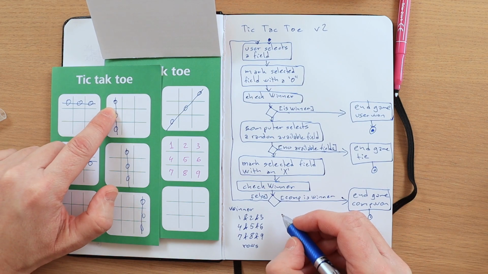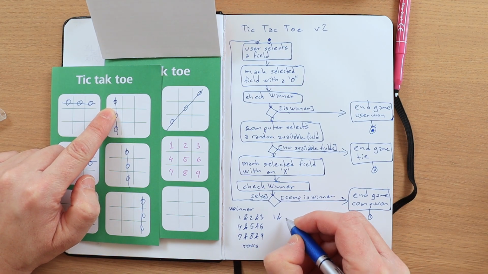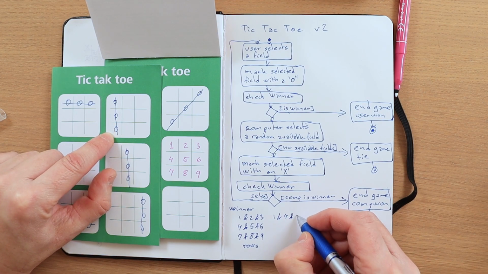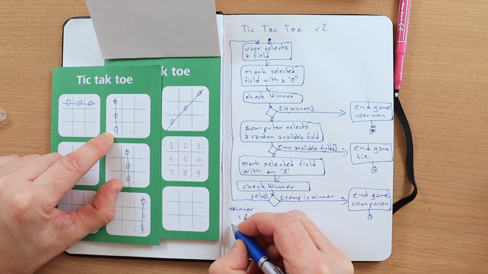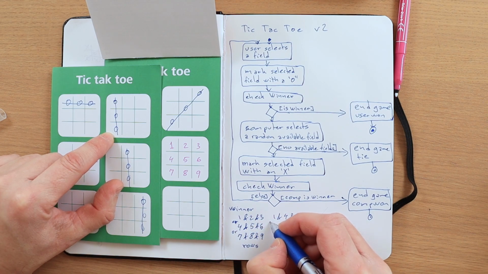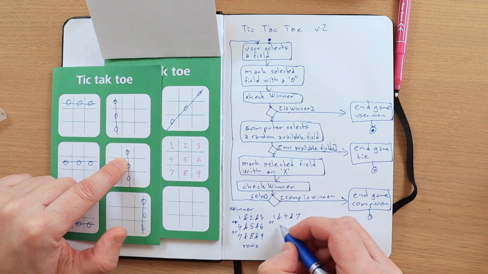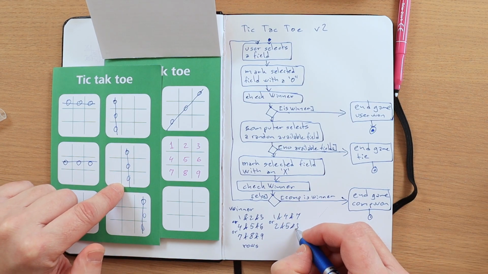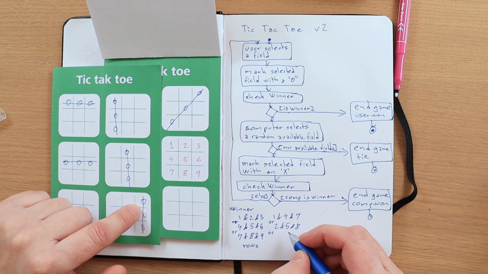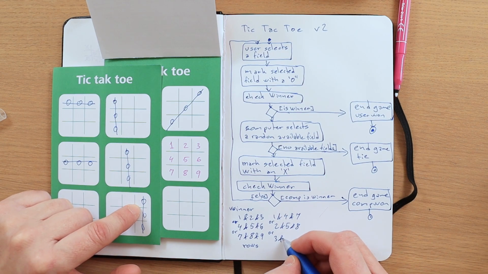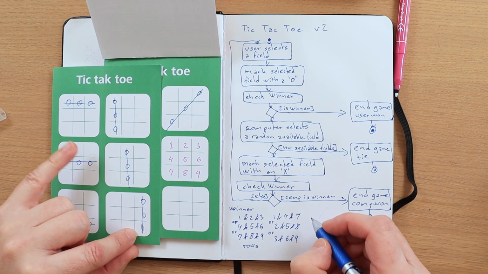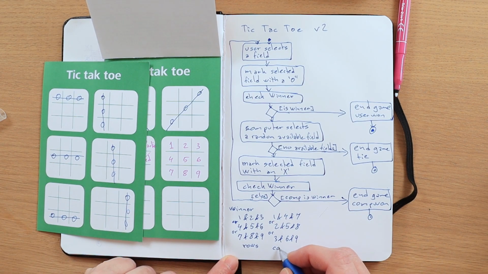Or it could be the columns here, 1 and 4 and 7. I'm just going to write "or" between them, or 2 and 5 and 8, or 3 and 6 and 9. These will be the columns.